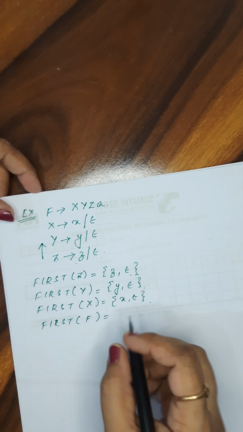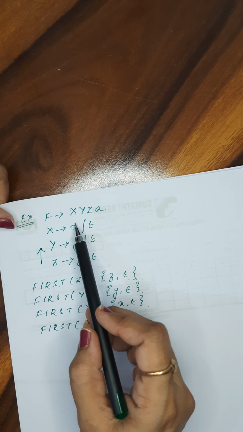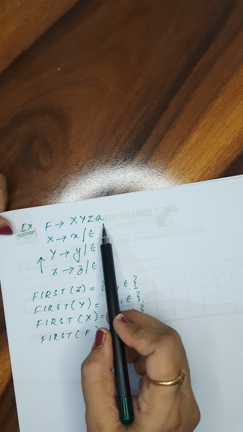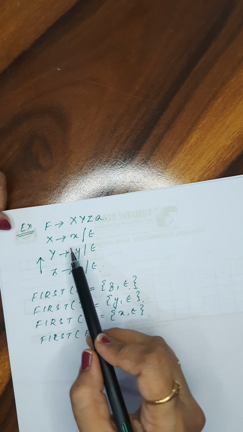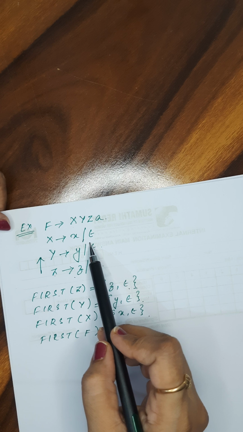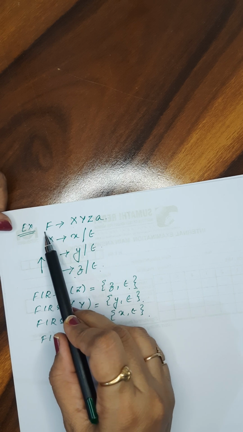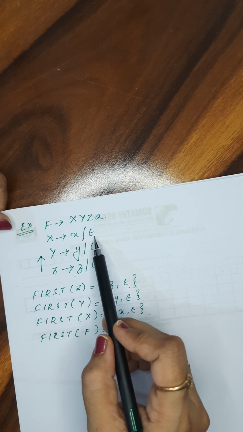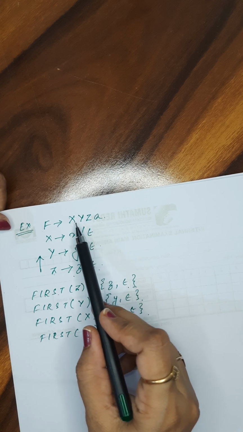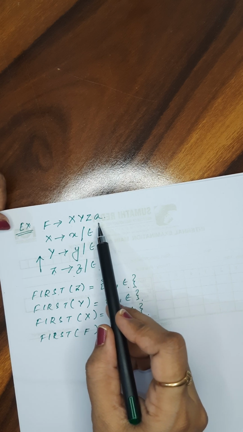Now, next comes first of f. First of f, where f tends to x y z a. If the first symbol is a non-terminal and it derives an empty string, then first of f will be first of the first non-terminal minus epsilon, union first of the rest of the terminals and non-terminals.